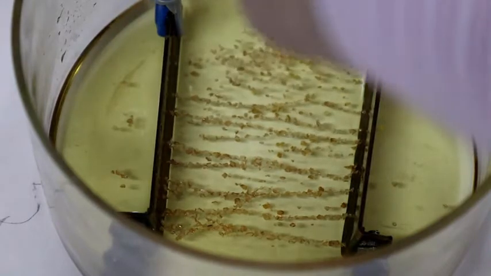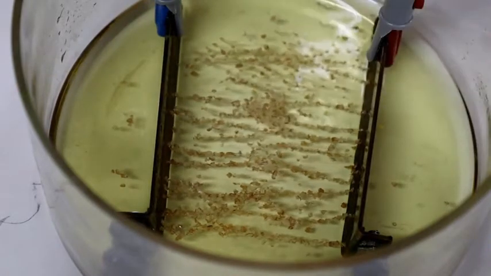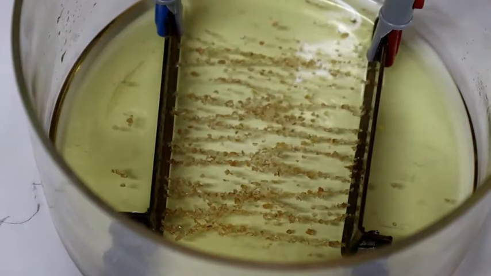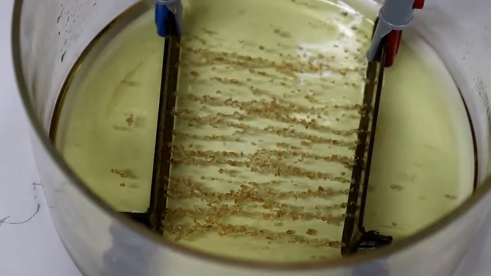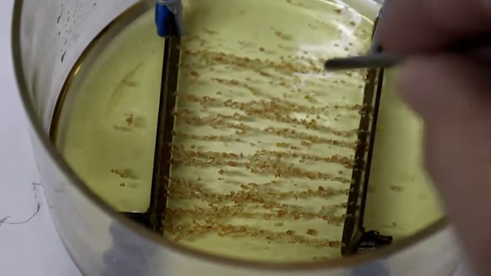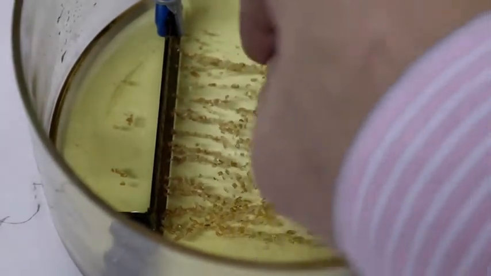Let's add some more grains. We notice that the grains distribute according to the field lines and become perpendicular to the plates.